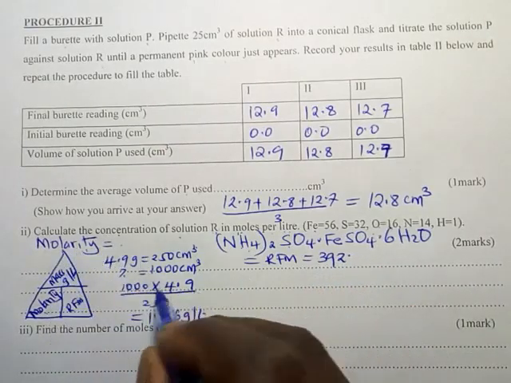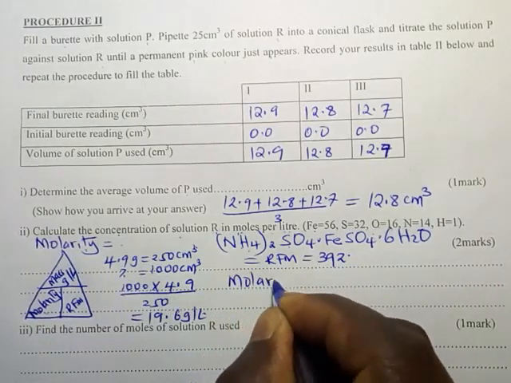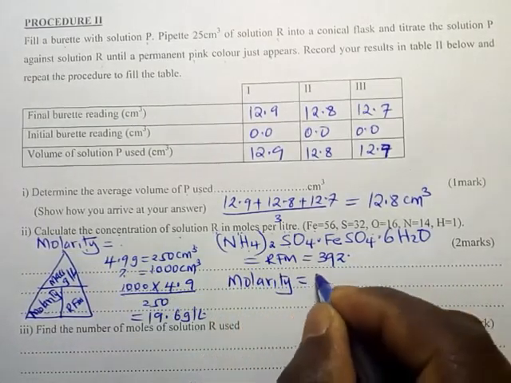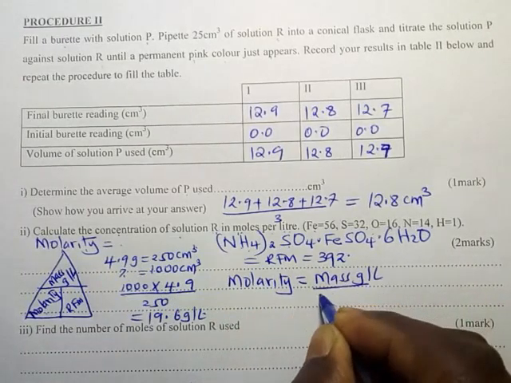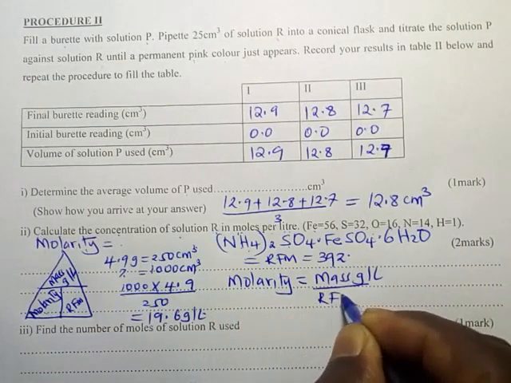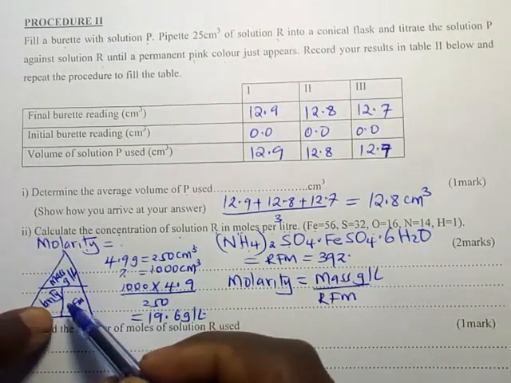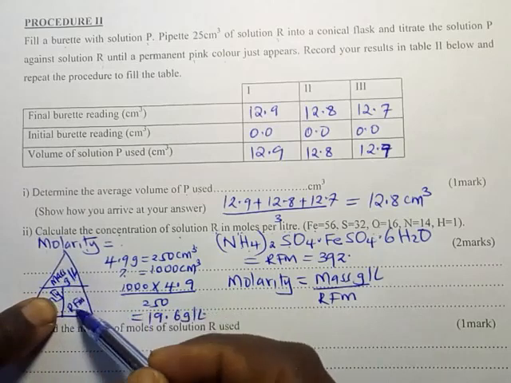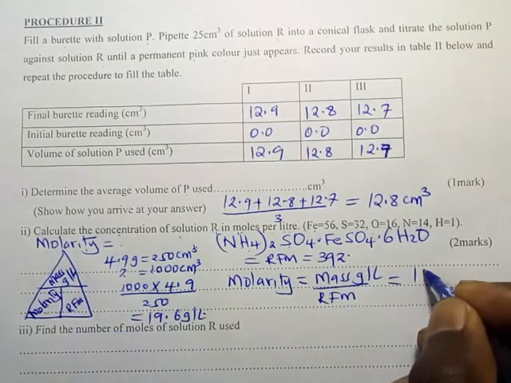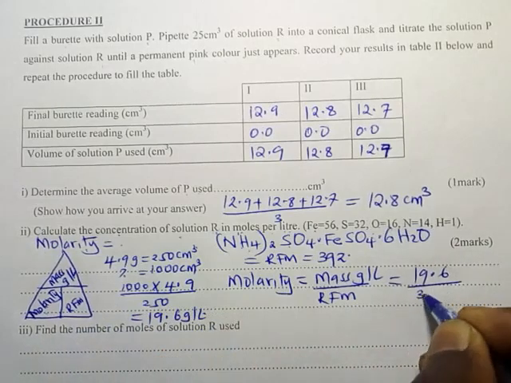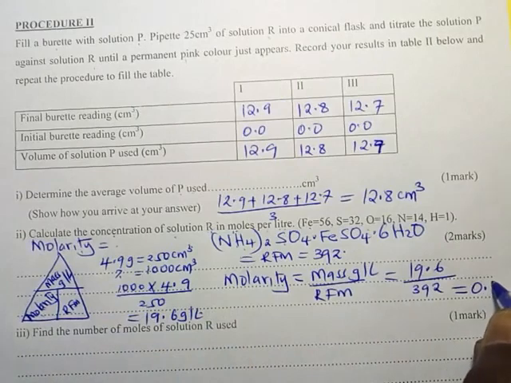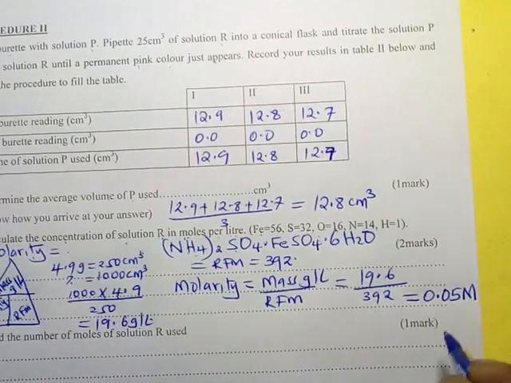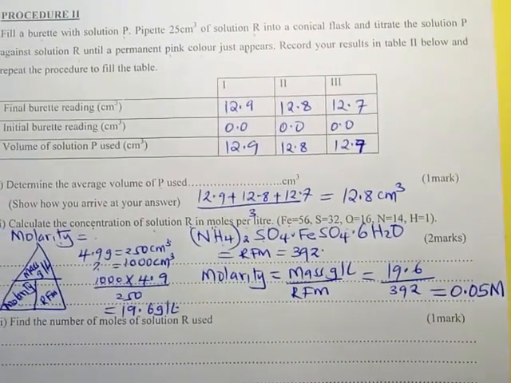Now from the formula, we know that molarity is equal to mass in grams per liter divided by RFM. That is, molarity is equal to mass in grams per liter over RFM, and this one is 19.6 divided by 392, and this one gives us 0.05 capital M, standing for molarity.